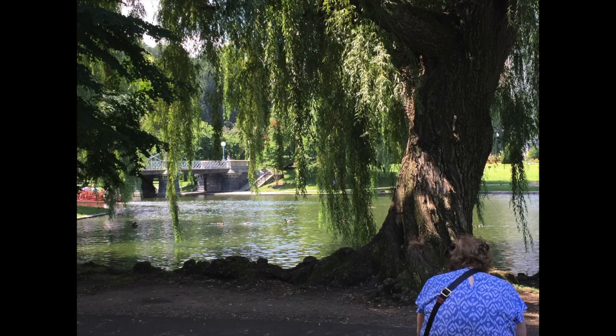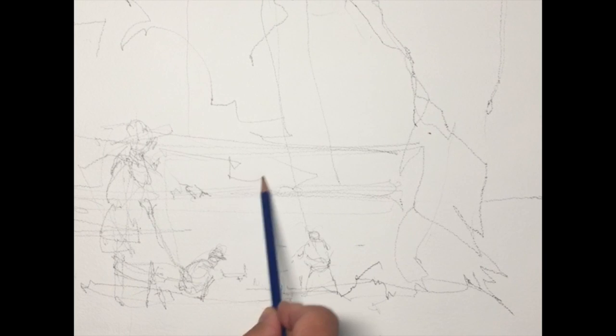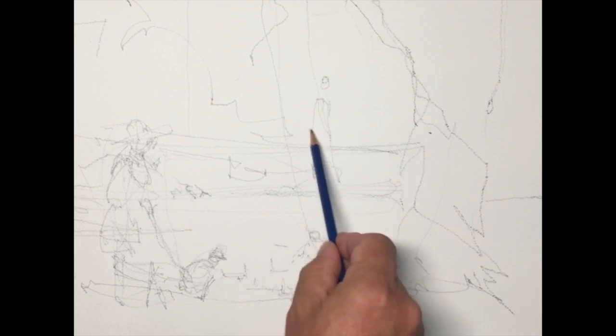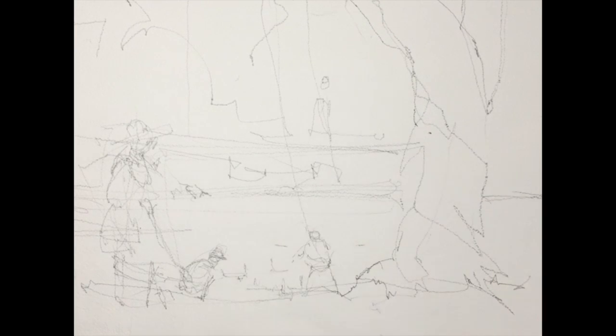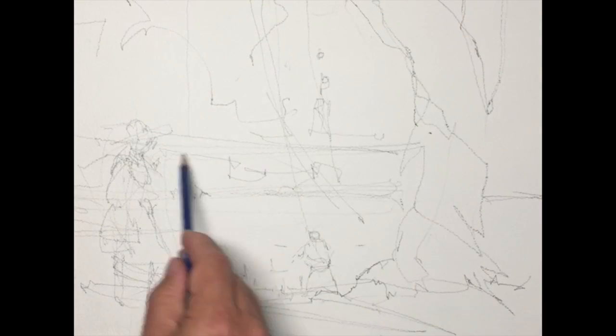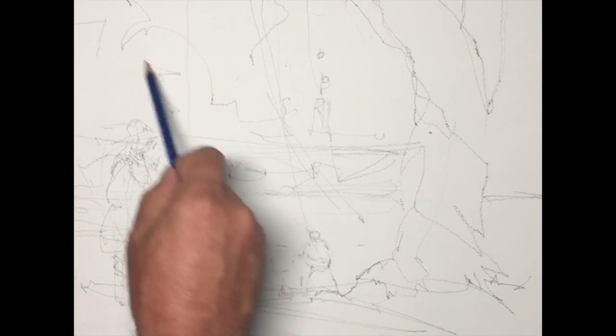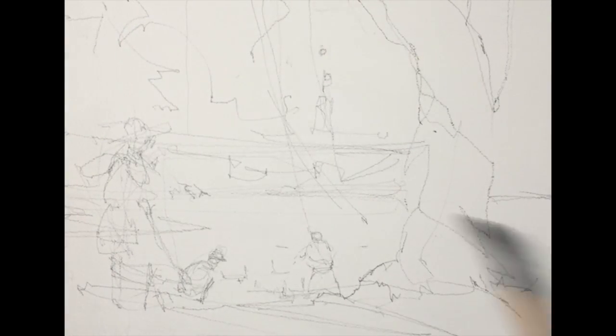Today we're talking about adding a story to our painting, or focusing on a moment that creates a story. In this case, we're at the Boston Public Gardens. I'm finishing up the sketch now, which is based on that initial photo, but you can see I've added some figures, and these figures are giving us a story.